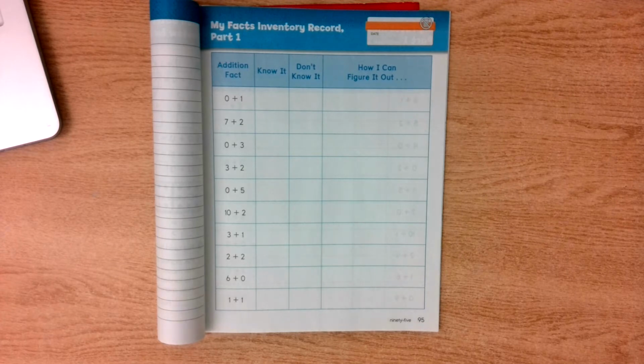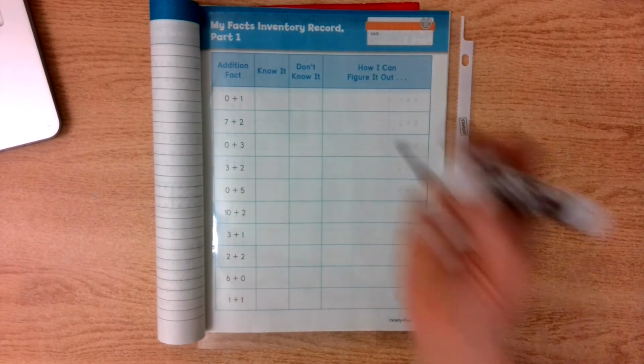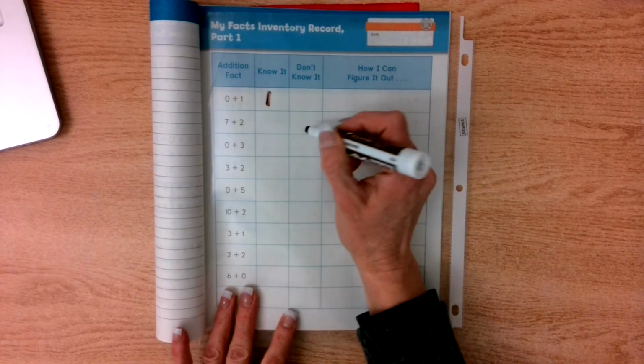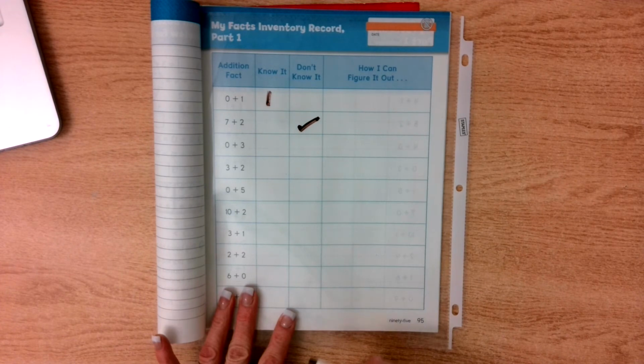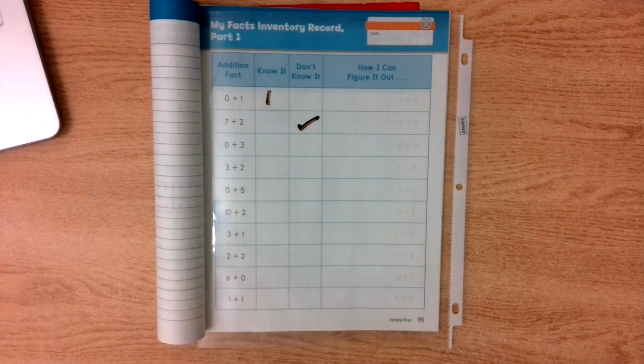So let me get a clear piece of paper and I can show you. We'll do this one together. So, for instance, 0 plus 1, I know is 1. We just talked about that, the additive identity. If I didn't know what 7 plus 2 is, I'm going to put a check mark here. Do I know what 0 plus 3 is? Absolutely. I'm going to put the answer there, okay?